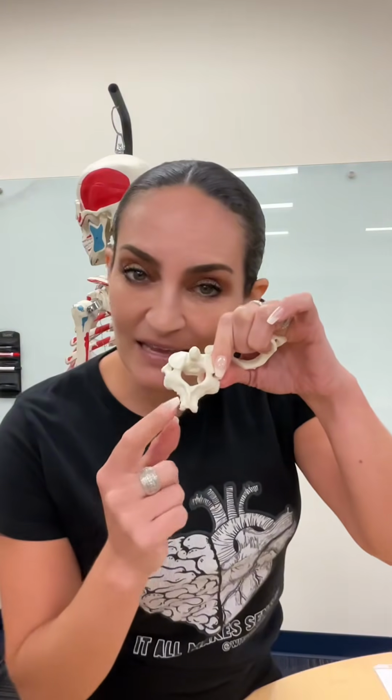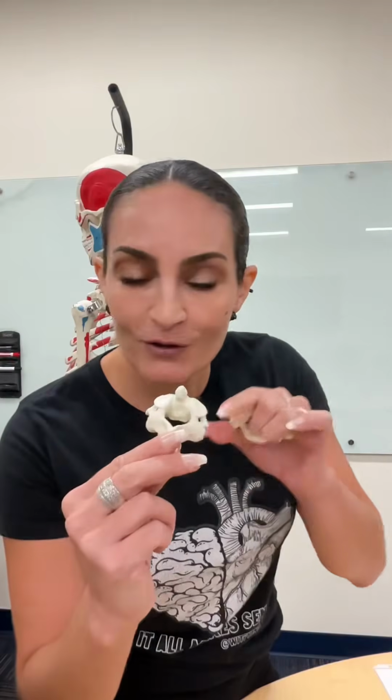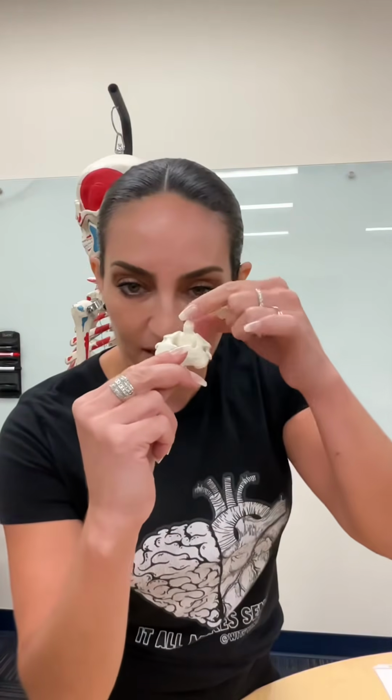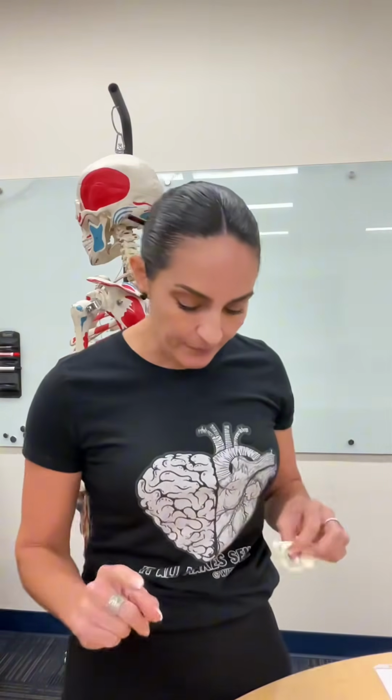C2 has a spinous process because the only vertebra that does not have a spinous process is C1, and C2 has the body of C1 right here, which is the dens. So again, C1 does not have a body and does not have a spinous process.